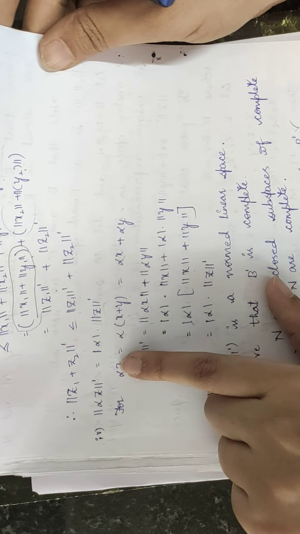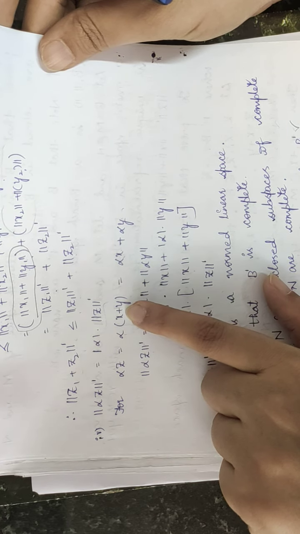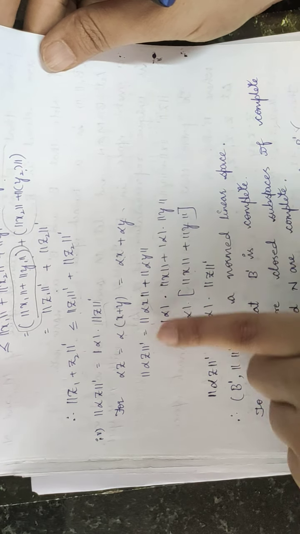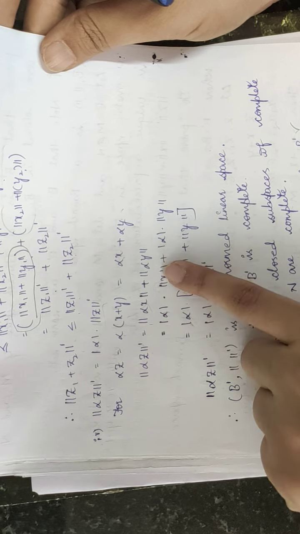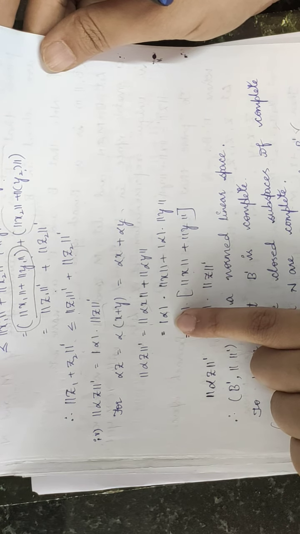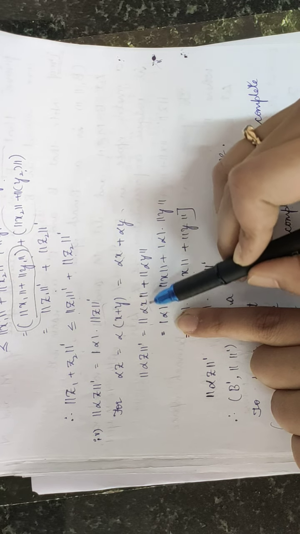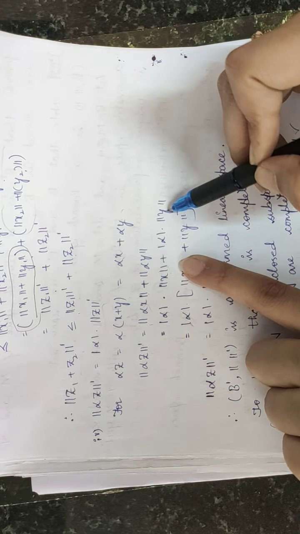So for that again substitute the value of z. Z is nothing but x plus y. Using scalar multiplication we can write alpha x plus alpha y. So norm alpha z prime is equal to norm alpha x plus norm alpha y. Now again since alpha is scalar, we can write this as mod alpha into norm x, mod alpha into norm y.